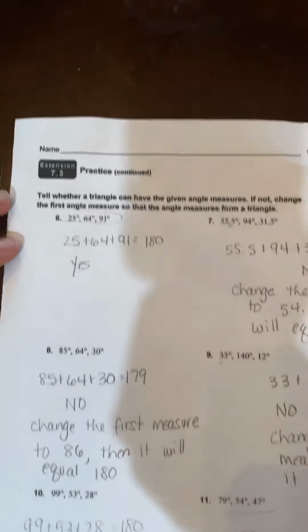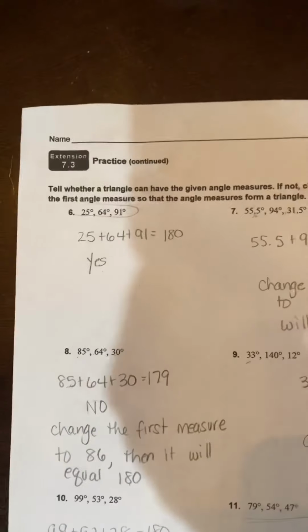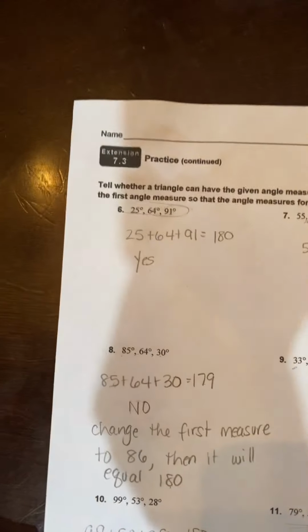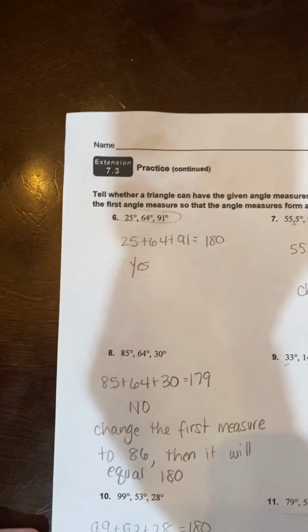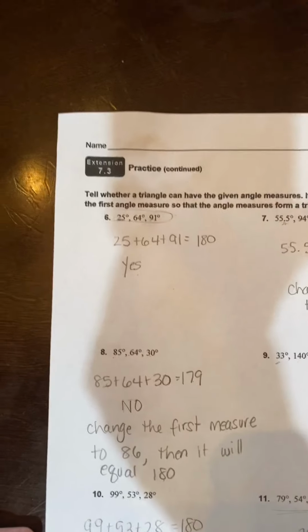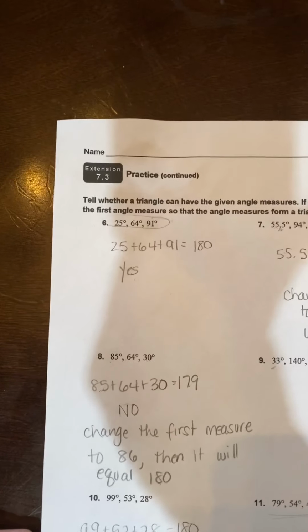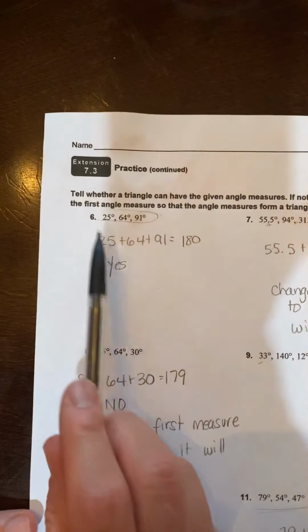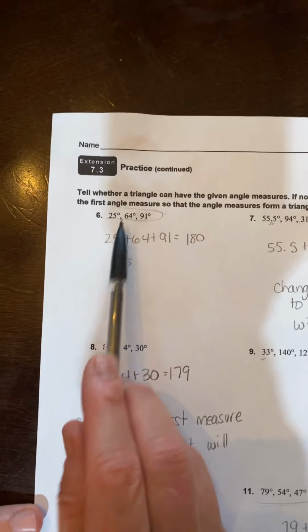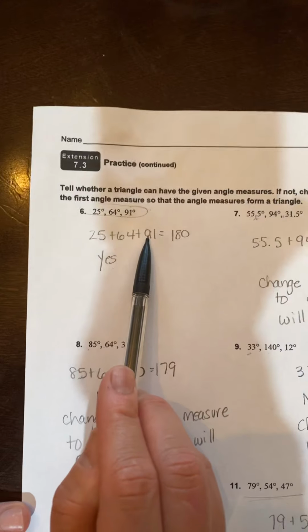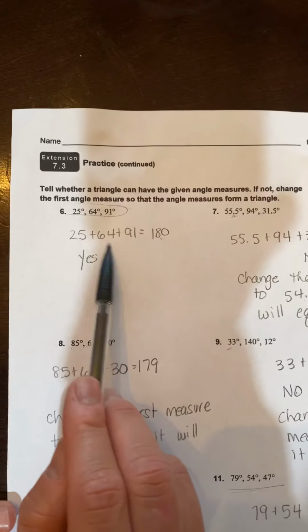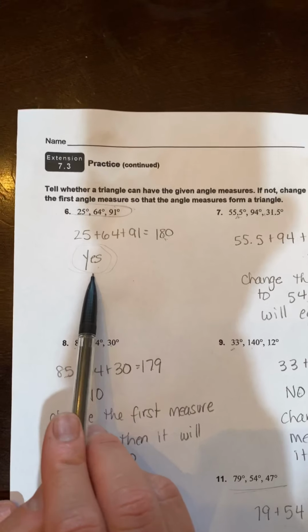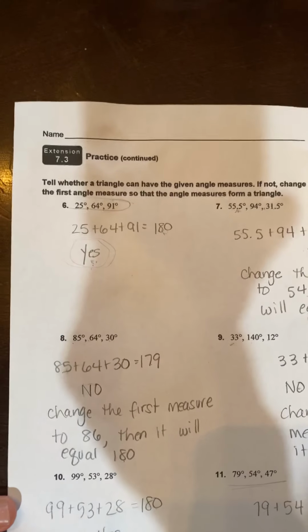Our next few problems, they want us to know if the triangle can have the given angle measures. If not, we have to change the first angle measure so that the angle measures form a triangle. Well, to form a triangle, you have to equal 180 degrees. So I'm going to add these three measures. 25 plus 64 plus 91 gives me 180. Because it equals 180, I know that these are angle measures for a triangle.